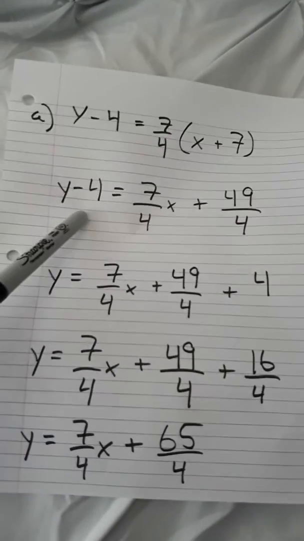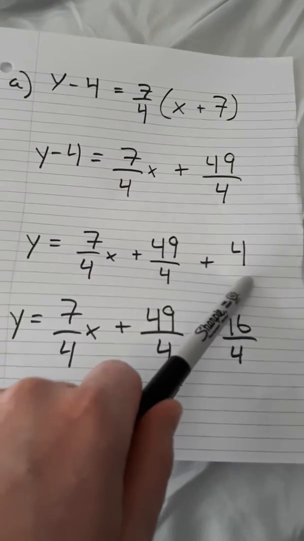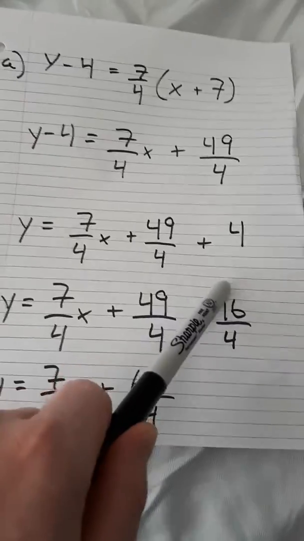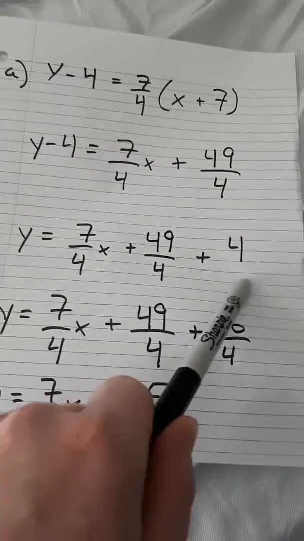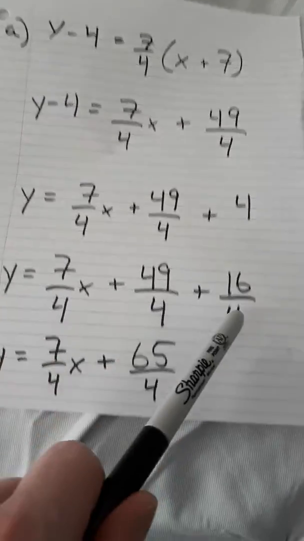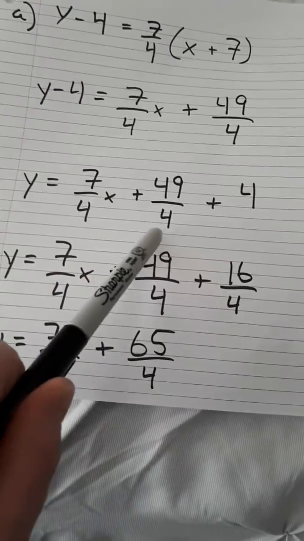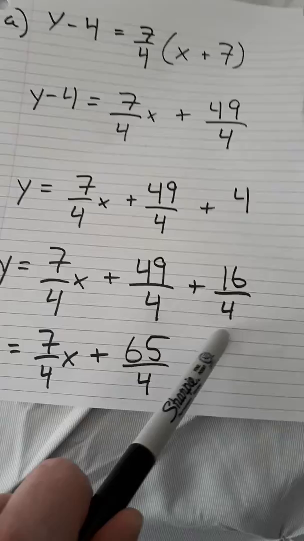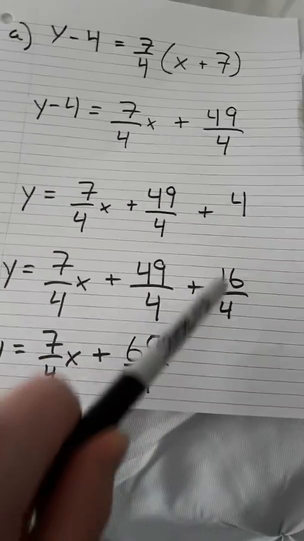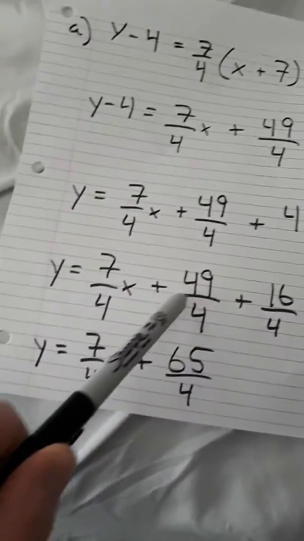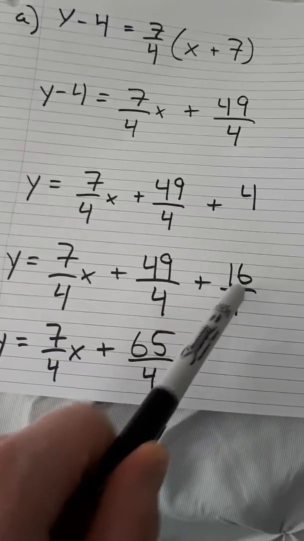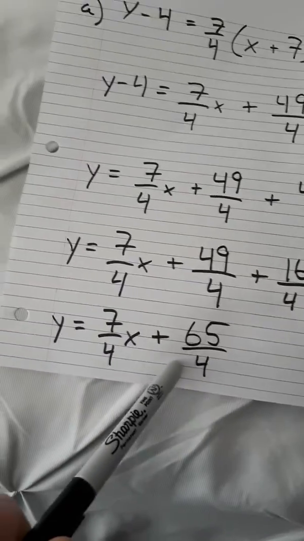So what I did was I added 4 to both sides, brought the 4 over. But remember, we have to add fractions. This is a 4 over 1, so I have to have common denominators there. So I'm going to multiply the top and the bottom by 4 because I want a fraction over 4. That gives me 16 over 4, and 16 divided by 4 equals 4. So now I can add the numerators. 49 plus 16 is 65. That's still all over 4.